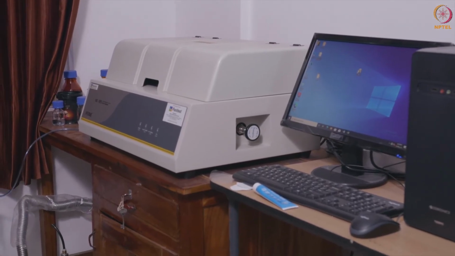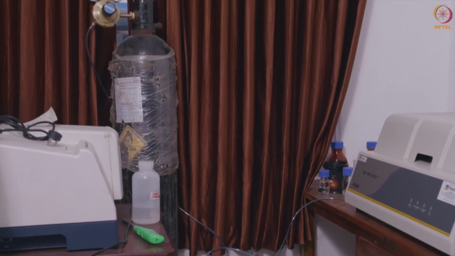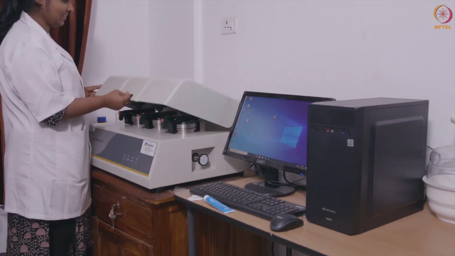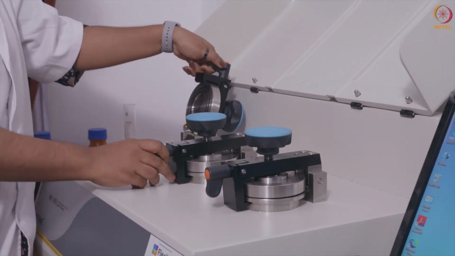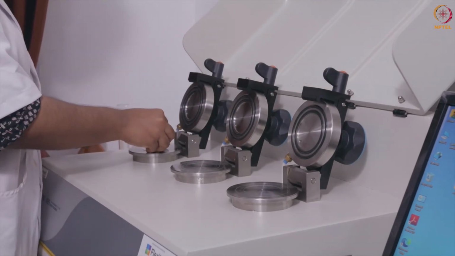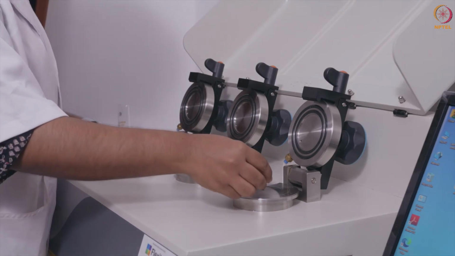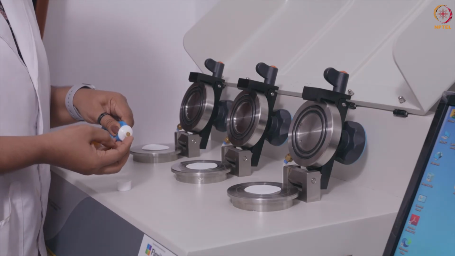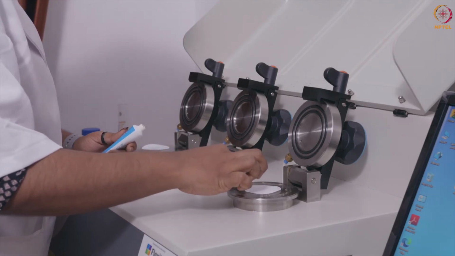This is the OTR tester attached to the oxygen cylinder. Grease is applied along the sides to make it airtight.